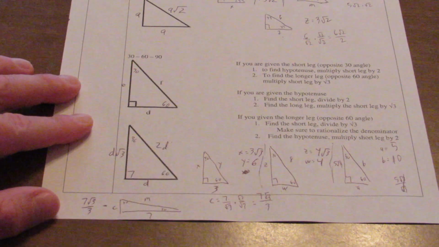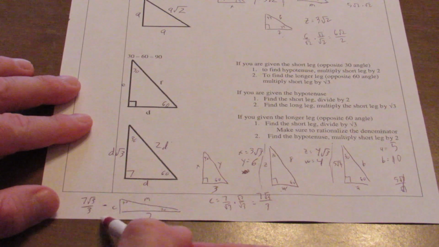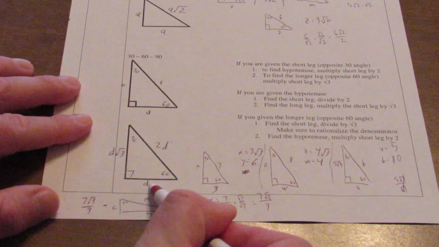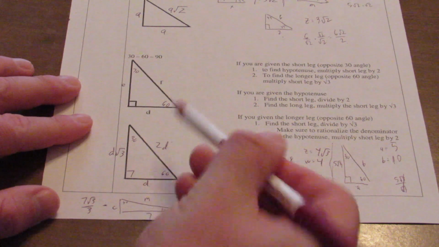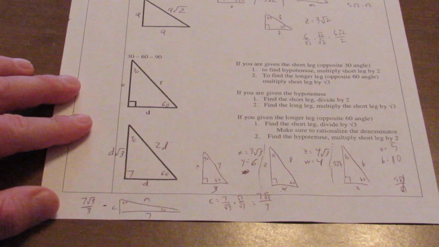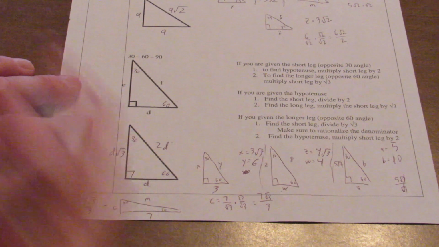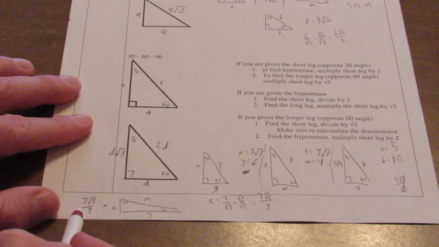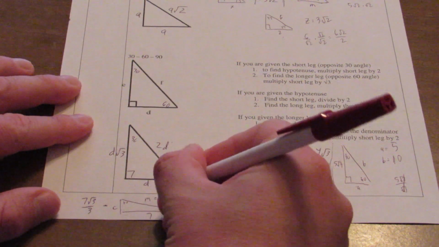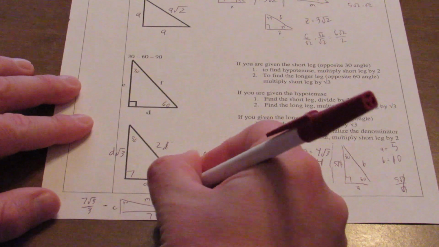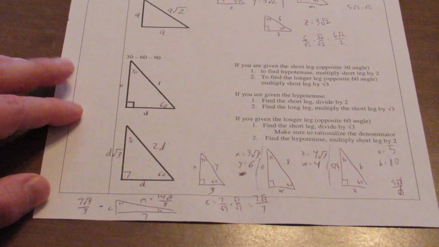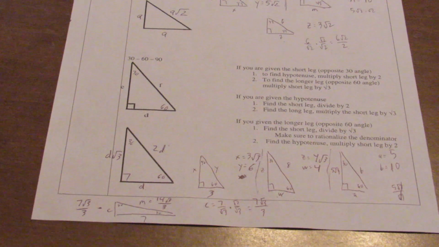And now people always get freaked out when I'm multiplying this by 2 to get to m. I divide it by the root 3 to get here. Now I'm multiplying by the 2. But when you're doing this, it's the same as if I'm multiplying a fraction by 2. I just multiply the top by 2. So 7 root 3 over 3 times 2, 7 times 2 is 14. So m is just 14 root 3 over 3. That's about as messy as these problems can get.